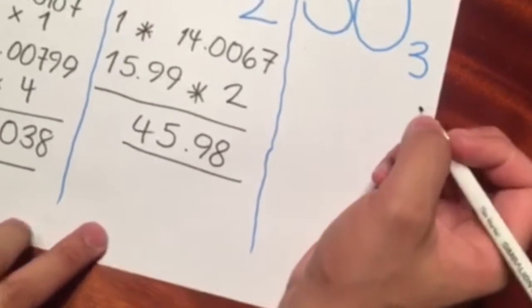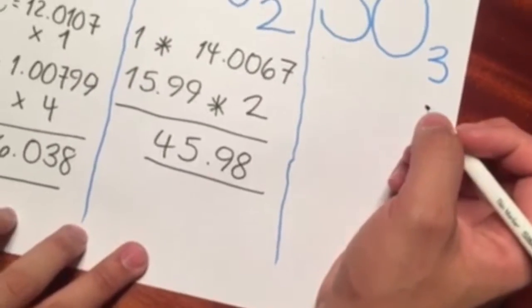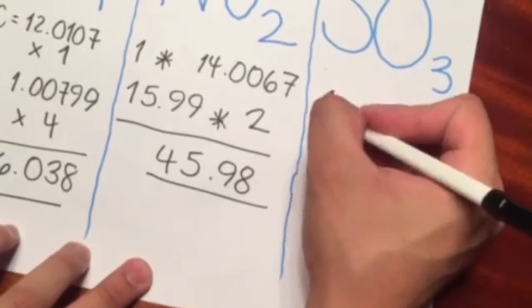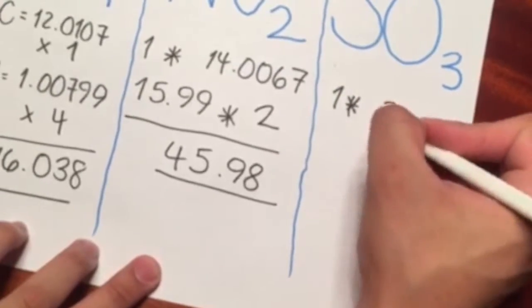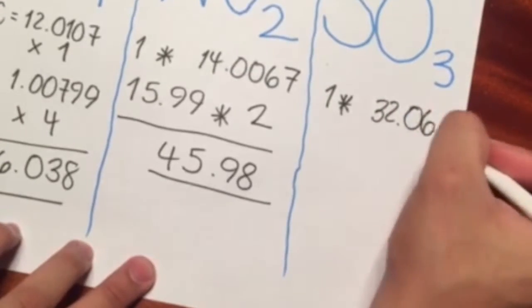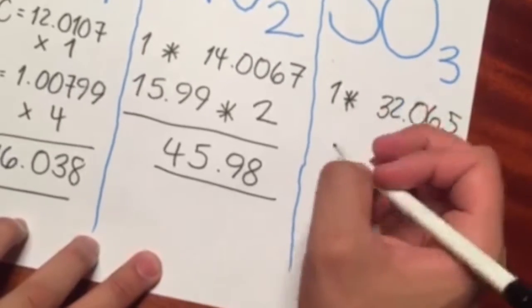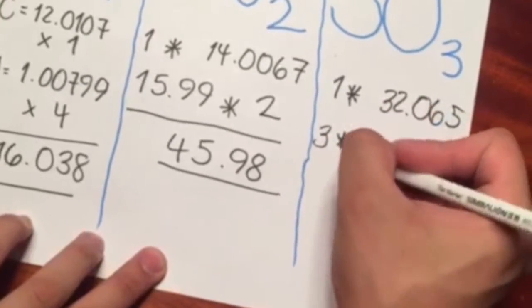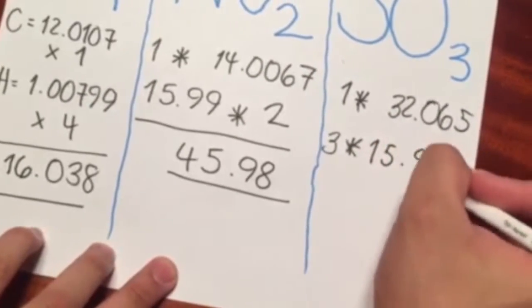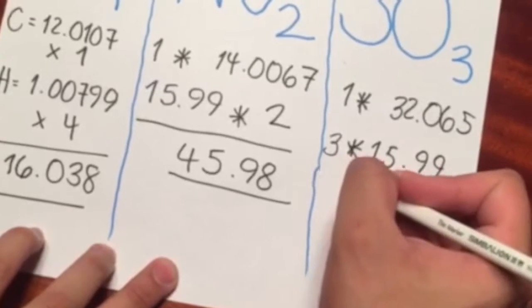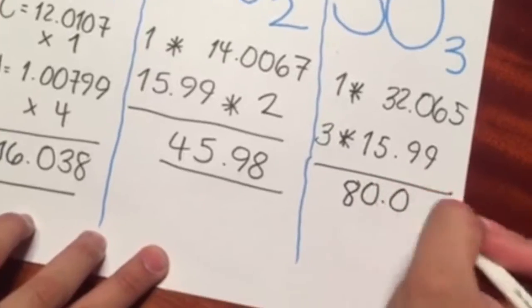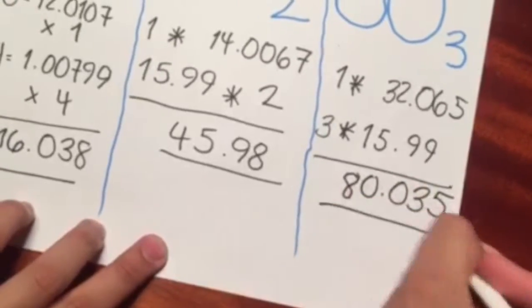Then sulfur oxide. Of sulfur you only have 1. That will be 1 times 32.065. And then oxygen, that would be 3. You multiply it by 15.99. That would give you 80.035.